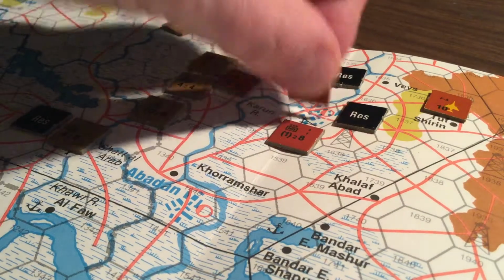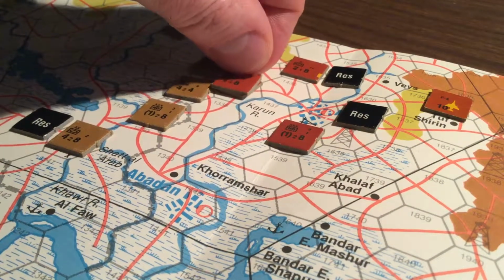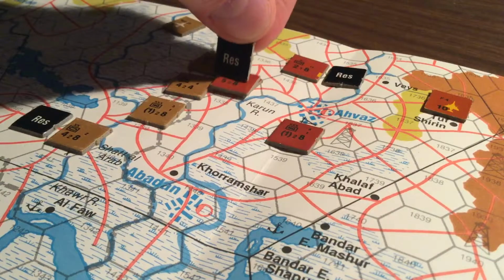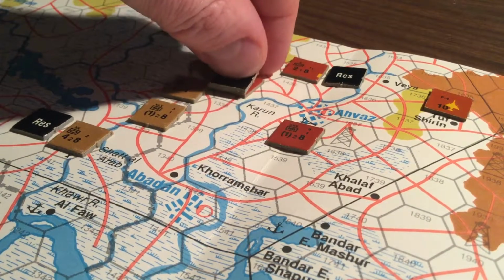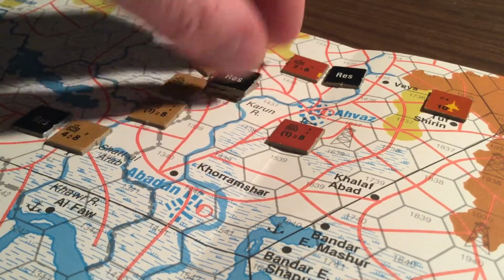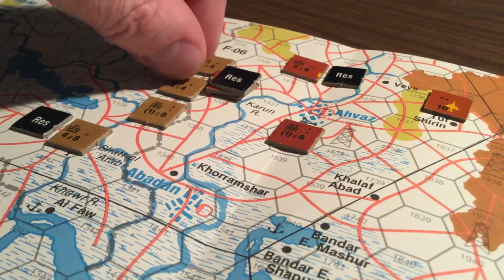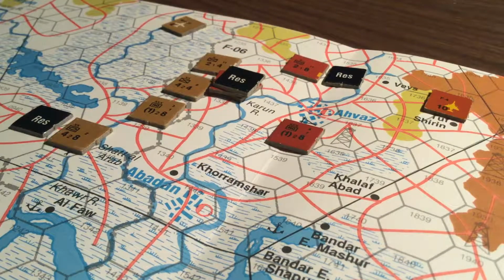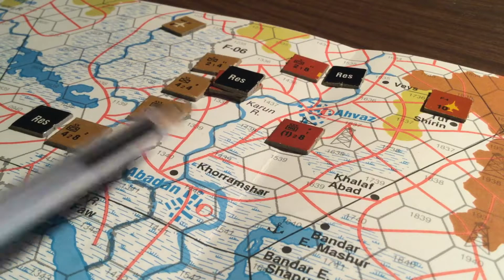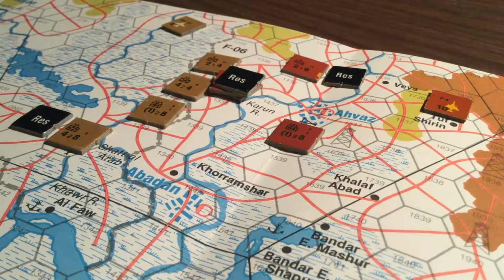This reserve movement can only be with regard to joining a declared combat situation, in other words, declared by the Iraqis. This unit may not cause combat, and it cannot simply move on the board. It must enter into a declared combat situation. It cannot move next to it. It must move into the hex where the combat situation has been declared.